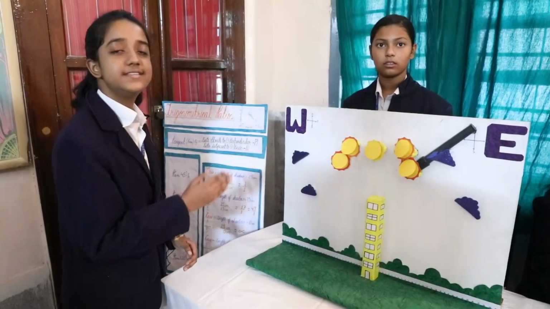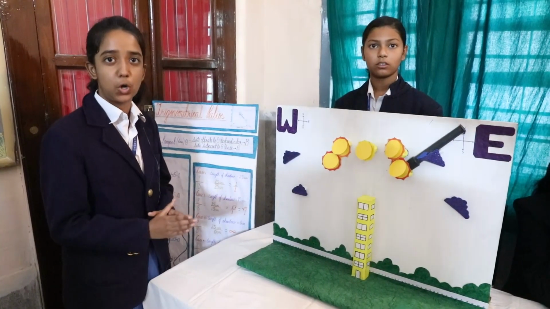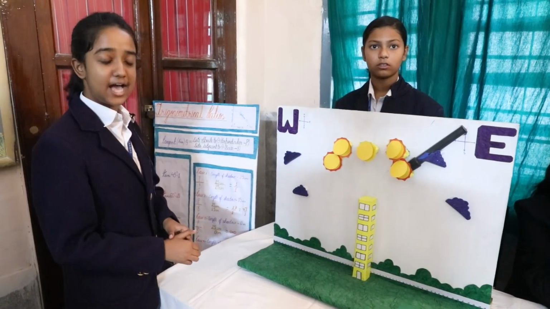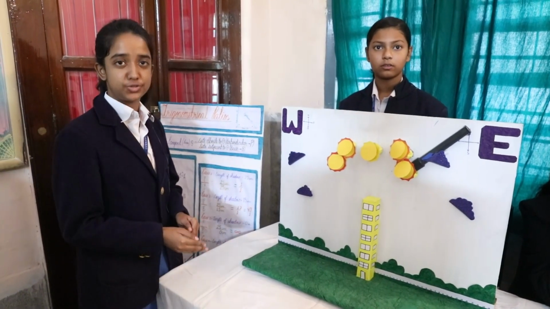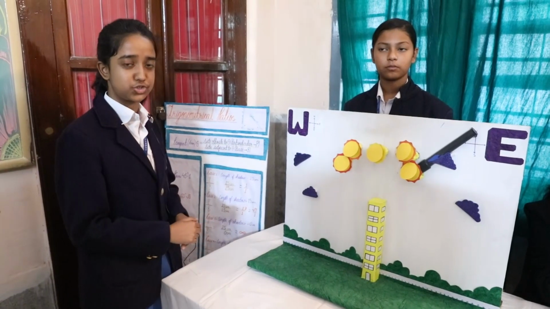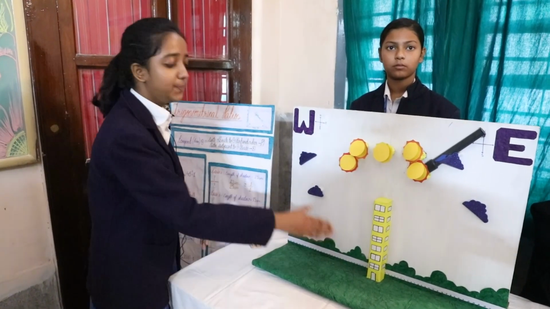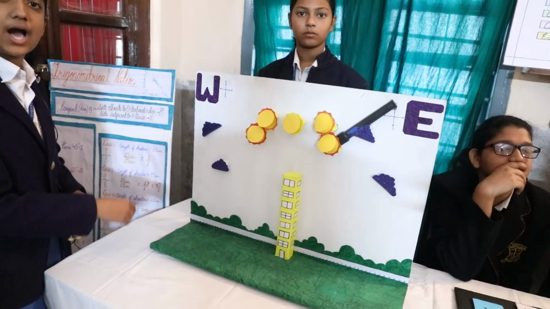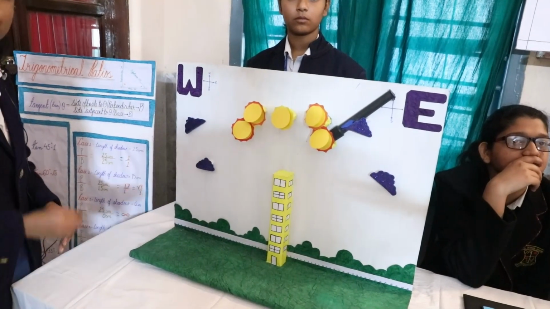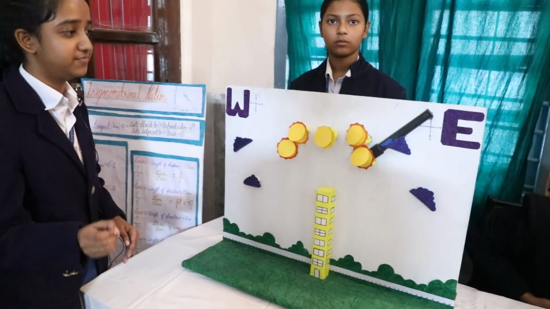Good morning. This is a project based on a particular trigonometrical ratio, that is tangent. We know that the earth keeps rotating from west to east direction. If we know the length of the building and the length of the shadow casted by the sun of the building, we can calculate the apparent position of the sun.